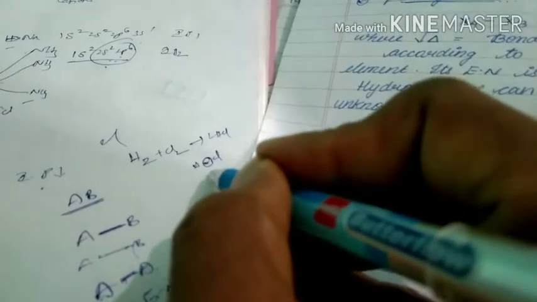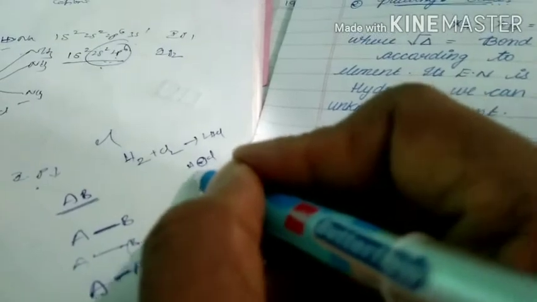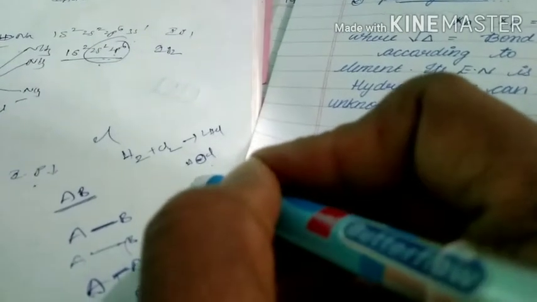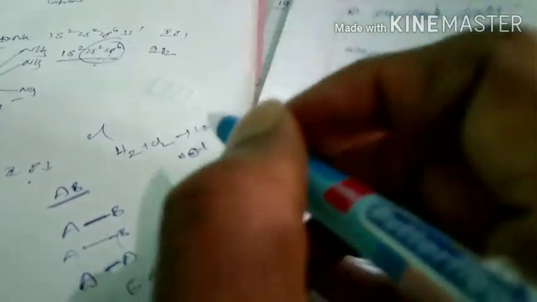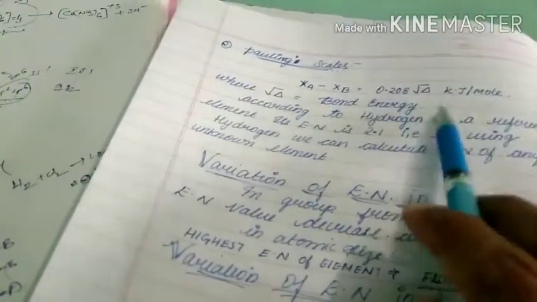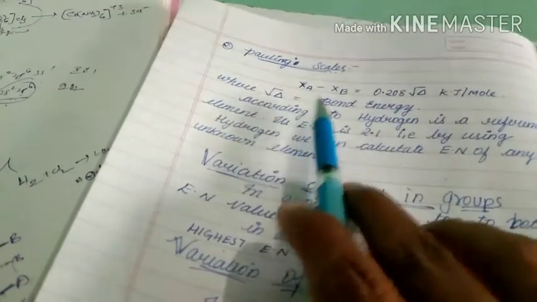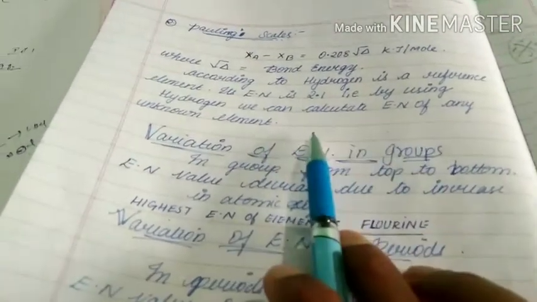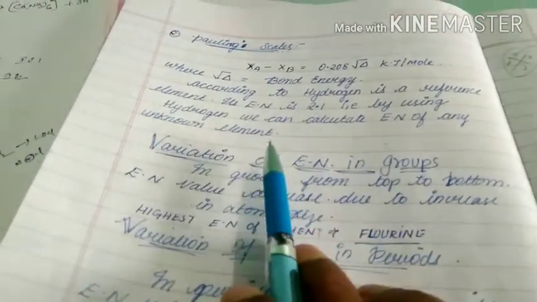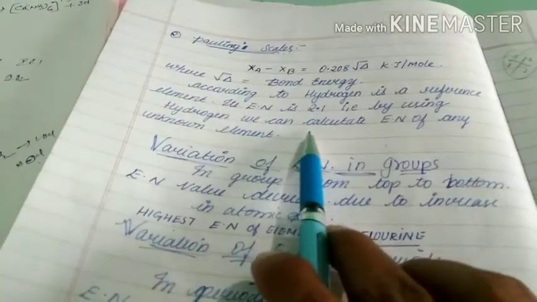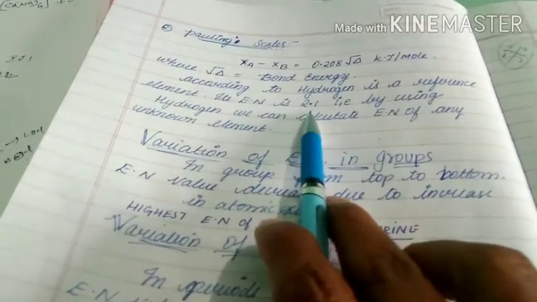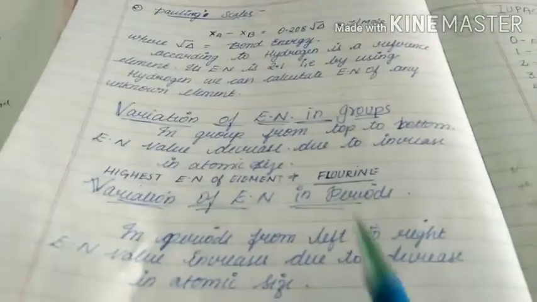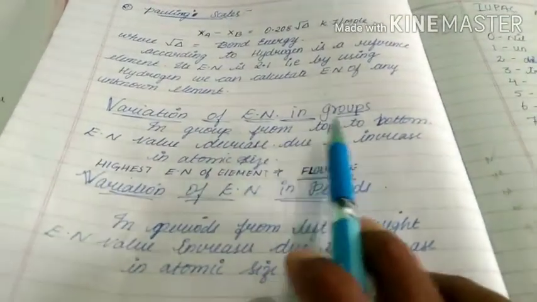To break this bond, we need some energy, that is called bond energy. If you know that bond energy, and substitute that value in this equation, then we can get electronegativity of chlorine by using hydrogen. Like that we can calculate electronegativity of any element by using hydrogen. So according to Pauling, hydrogen is a reference element. Its EN value is 2.1.